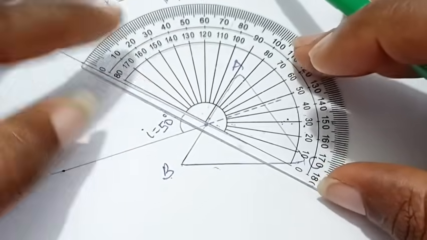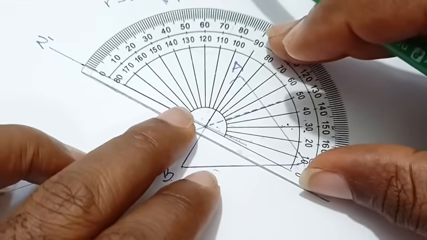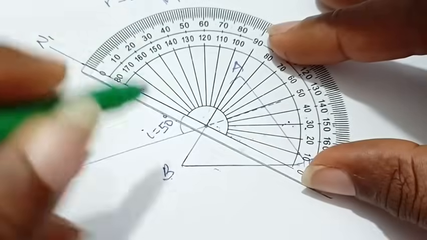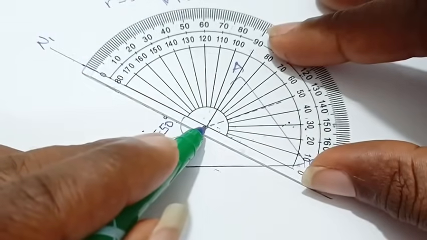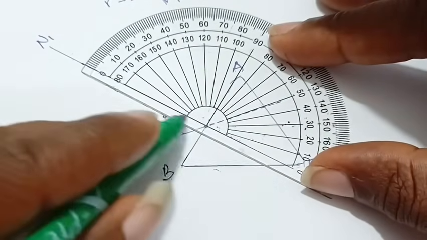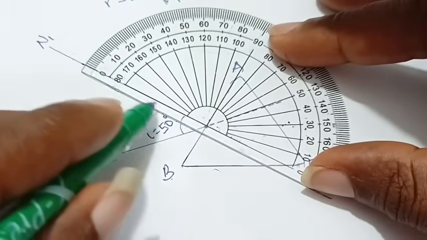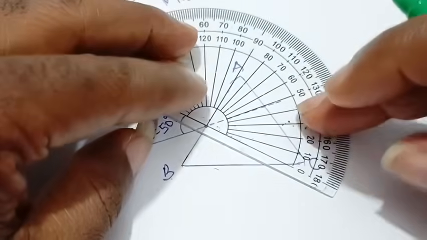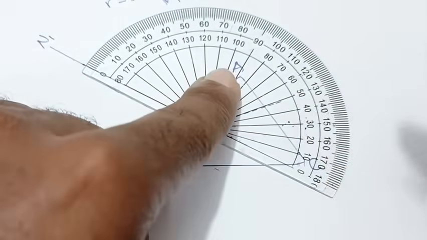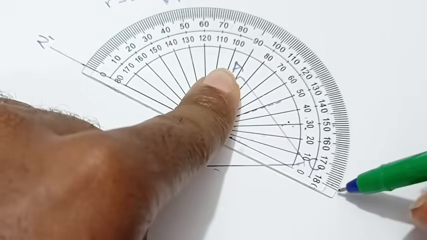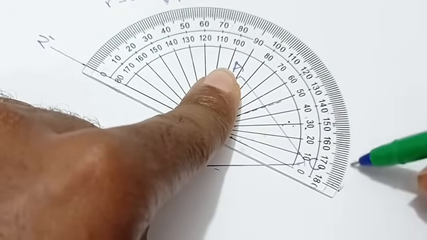Watch. So you see that the middle point of the protractor is now on the point of incidence. The 0 to 180 degrees line, this horizontal, is on the normal exactly. Now you can see that. You have to make sure you place this as perfectly as you can. So from here, we are now going to measure 31 degrees this way. As you are measuring this way, you are measuring it away from the normal.